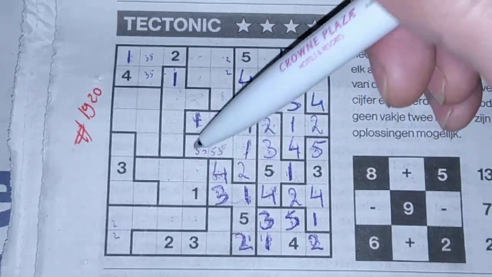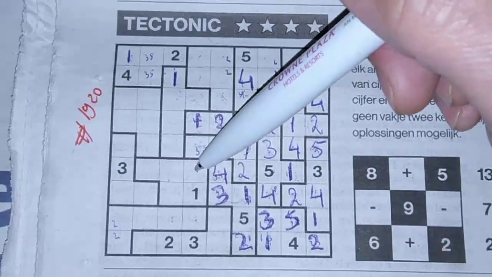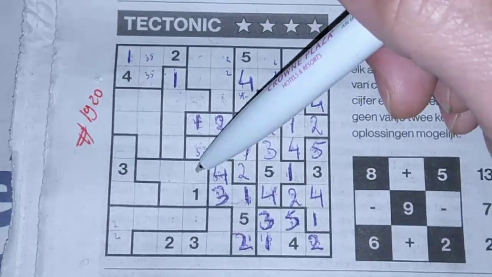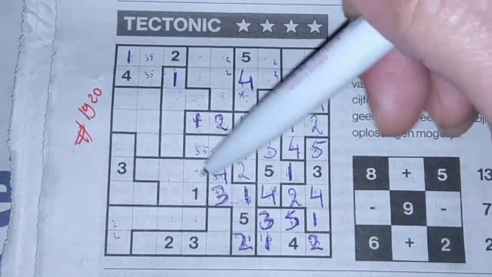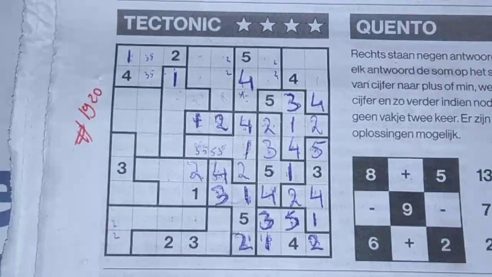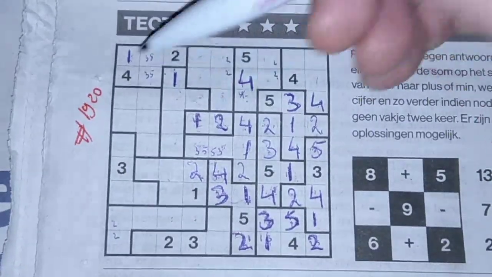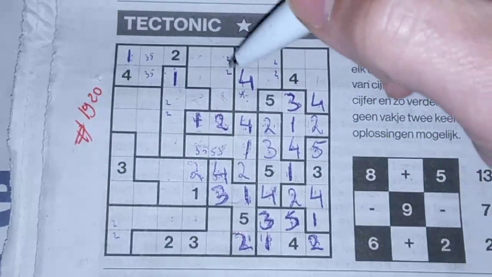This box cannot be a 5 or a 3 because I need a 3 and a 5 there. So it cannot be a 1, could be a 2, cannot be a 3, cannot be a 4, and cannot be a 5. Yes, definitely a 2. So this box cannot be a 2. That box cannot be a 2. So the 2 could be here, could be there.